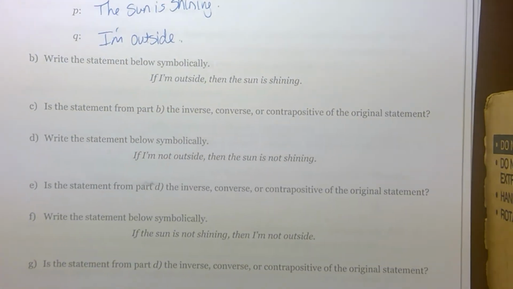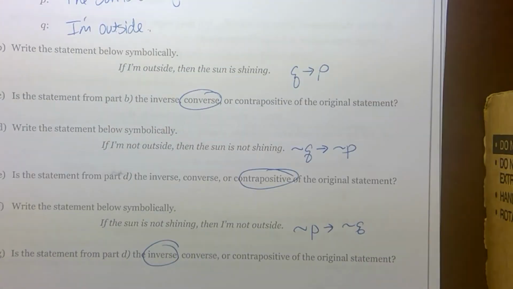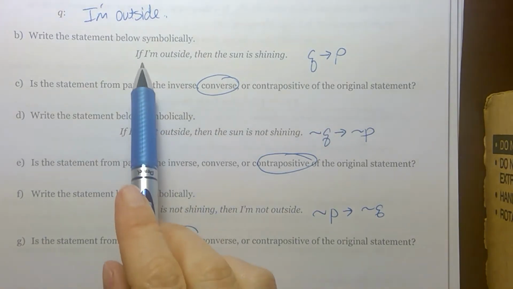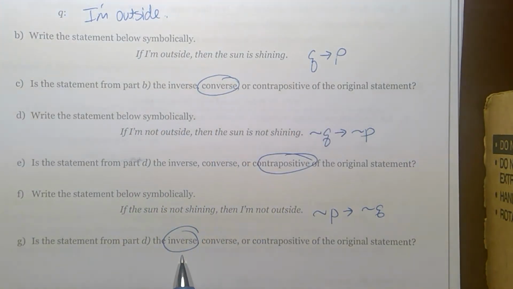I'm going to pause the video. I'm going to answer B through G, and then I'll come back. So you pause your video and answer yours. Okay, so there are each of these words in symbols, and I identify which rearrangement of the conditional statement it represents.